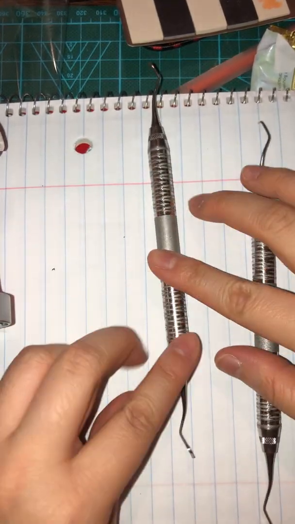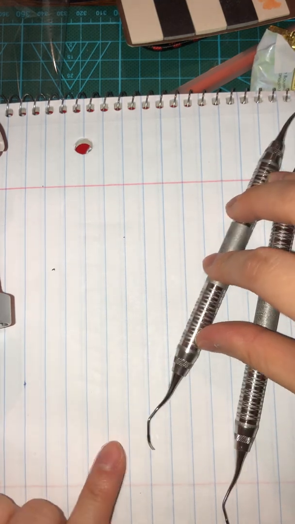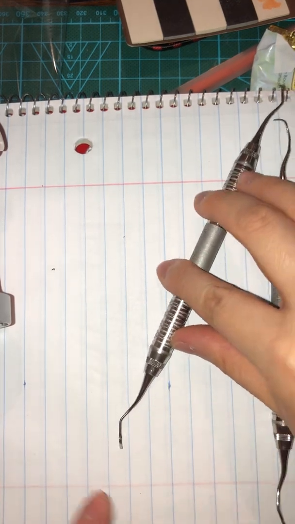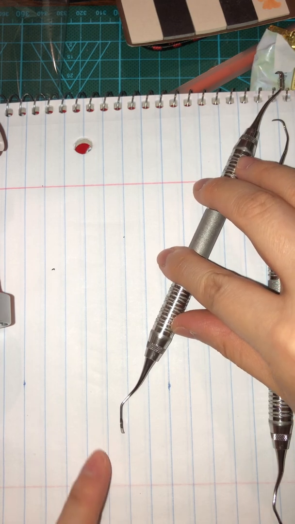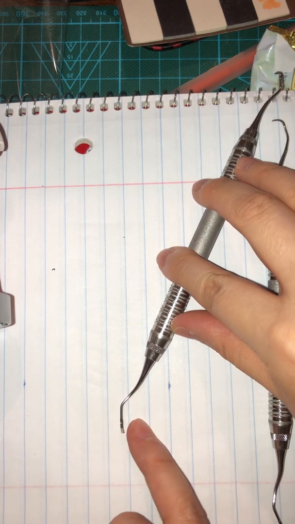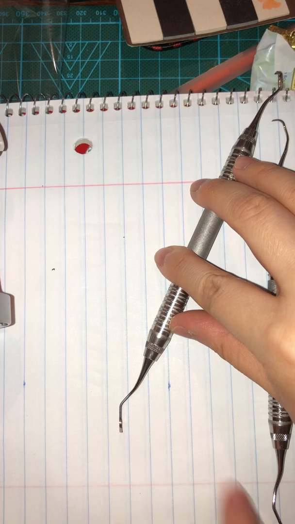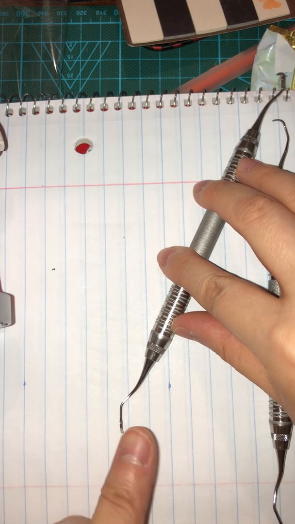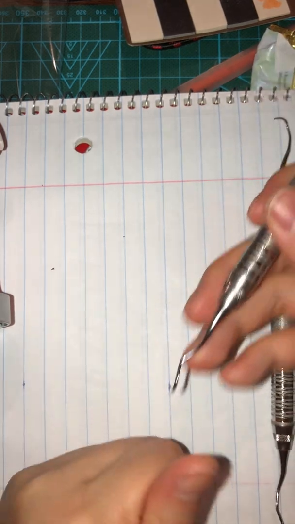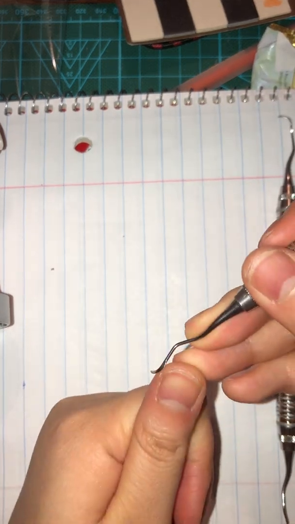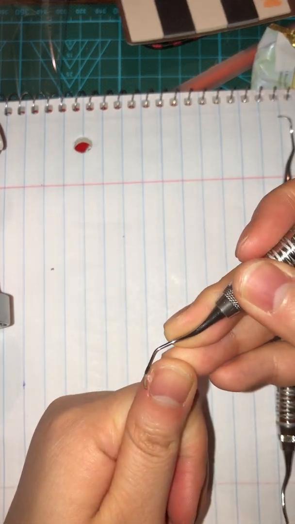versus this one, right? You look at this, you can tell that this side is lower, and if I were to put my thumb on it, I would know that it's hugging the distal end of my tooth, like that.